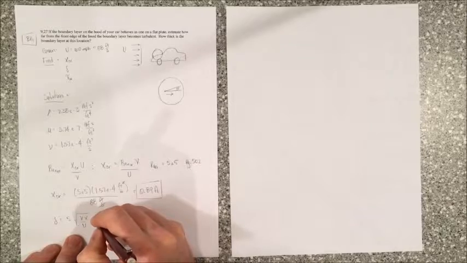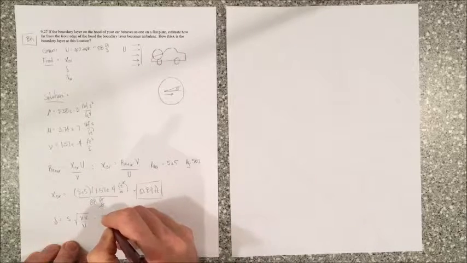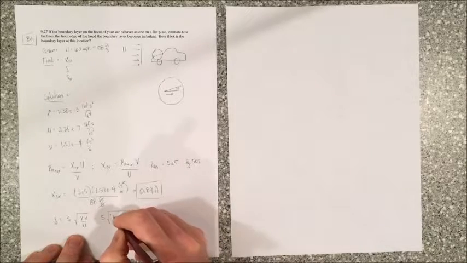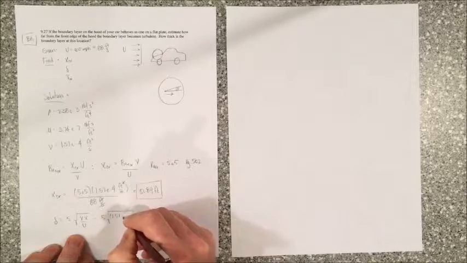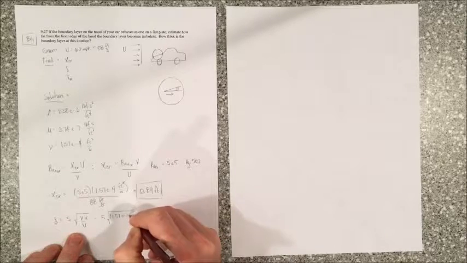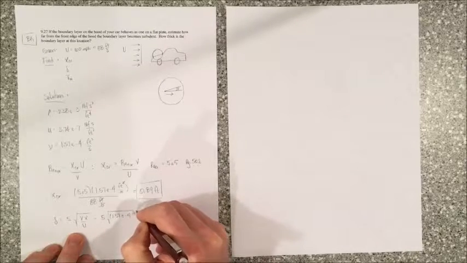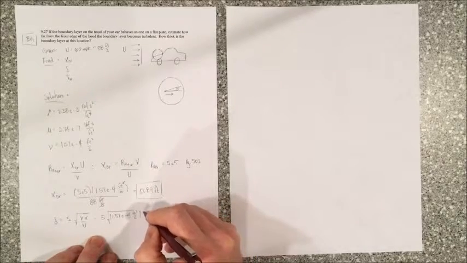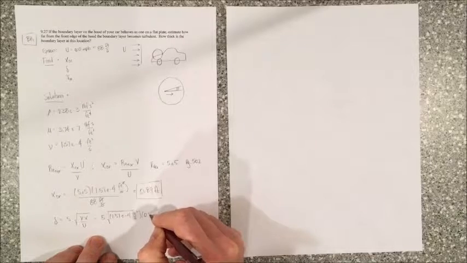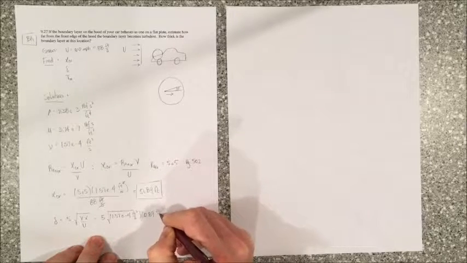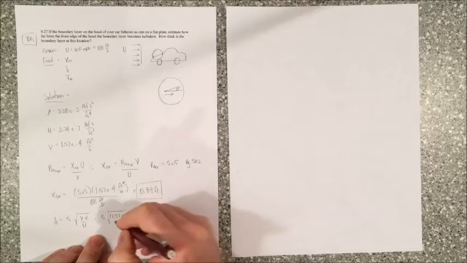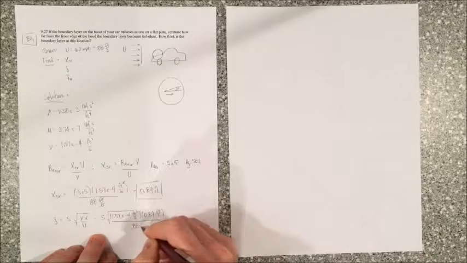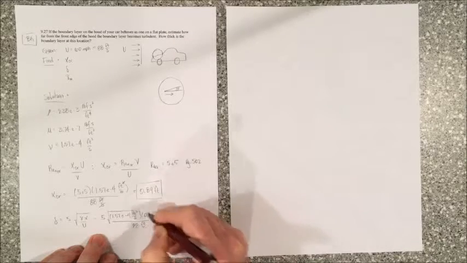And this, again, is just a plug and chug exercise. We have 5 times the square root of nu, which is 1.57 times 10 to the negative 4th feet squared per second, times 0.89 feet over 1, the result of the last step, divided by 88 feet per second.